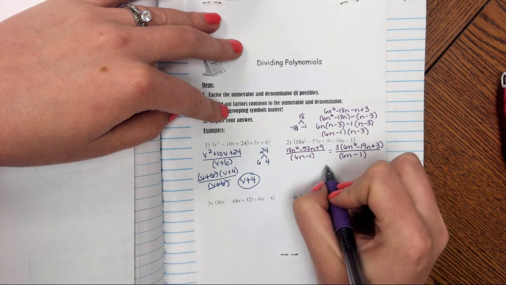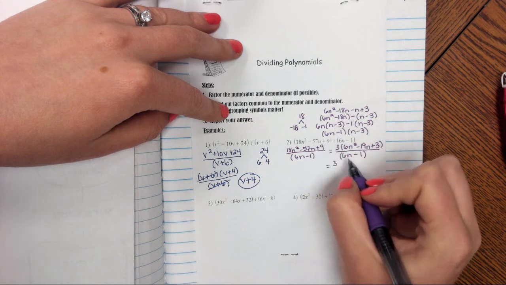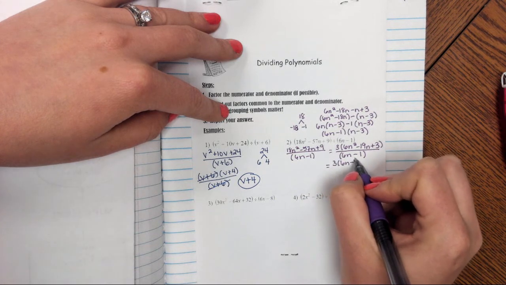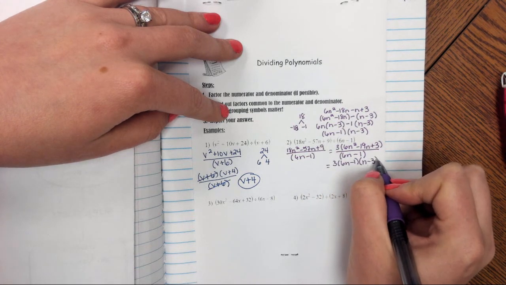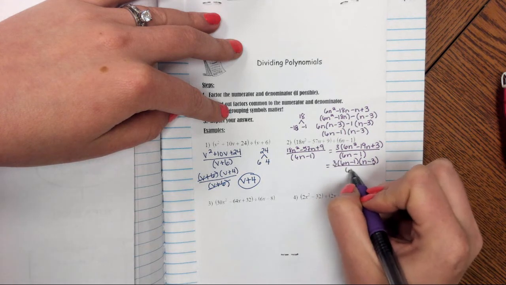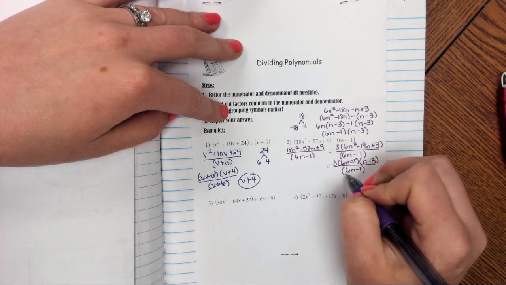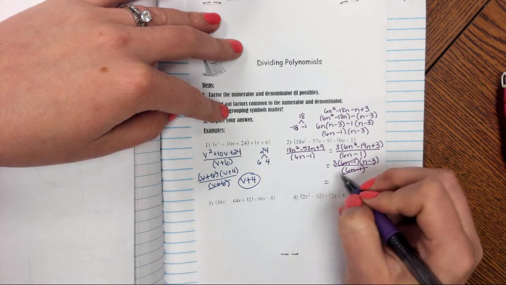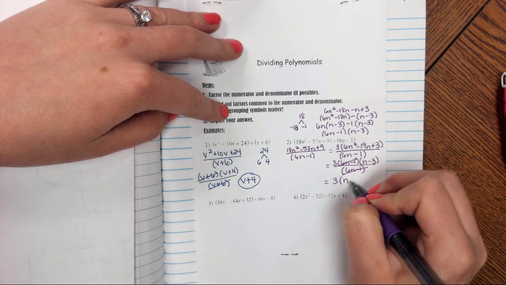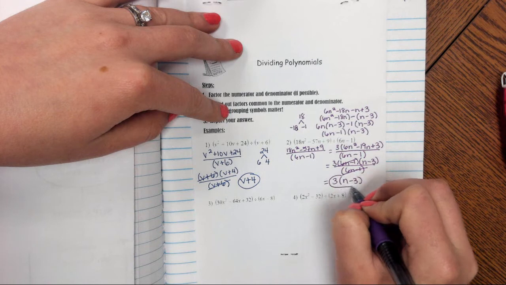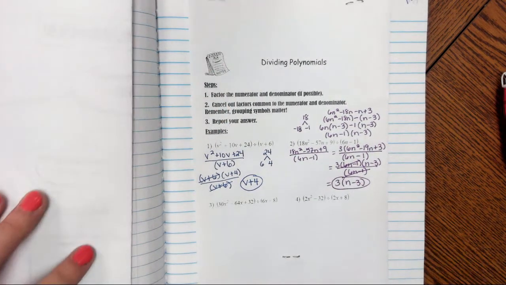So this is equal to 3 times 6n minus 1 times n minus 3 all over 6n minus 1. The 6n minus 1's cancel, so that means my final answer is going to be 3 times n minus 3. And there's the quotient right there.